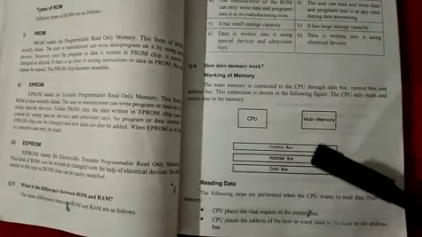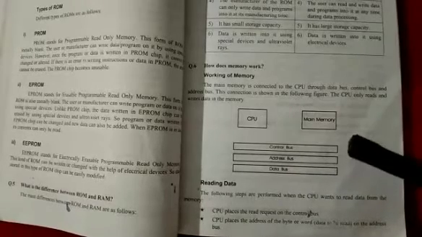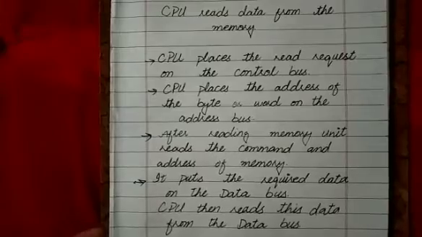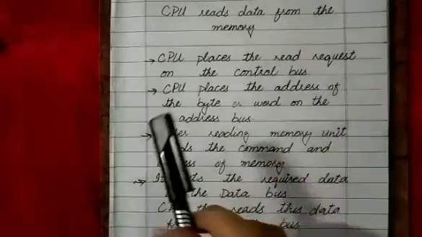What is the working of memory? We will see the connection of the CPU and main memory. The CPU is connected to the control bus, address bus and data bus, and the main memory is also connected to the control bus, then address bus and then data bus. For reading data, what are the steps when the CPU wants to read data from the memory? We will discuss these steps and see how the CPU reads data from the memory.